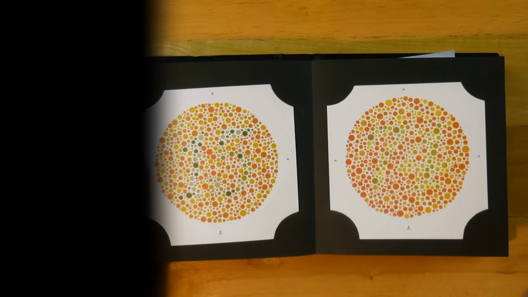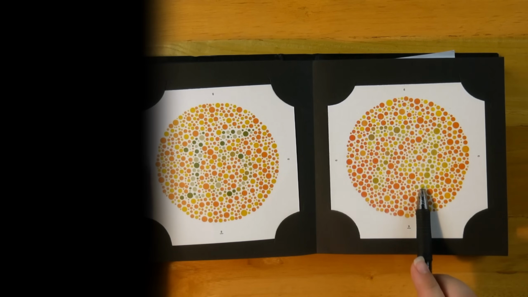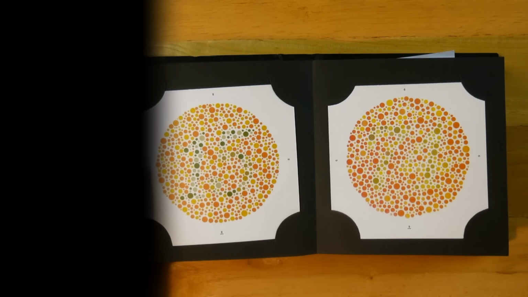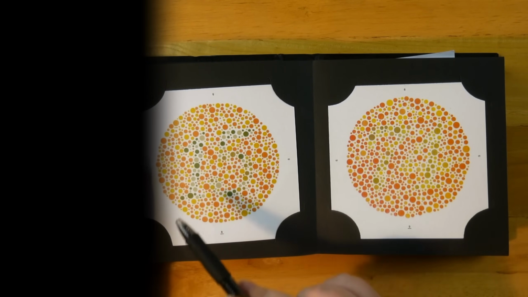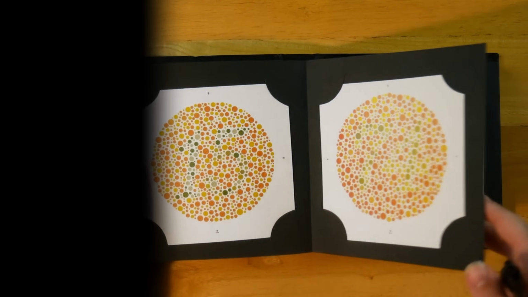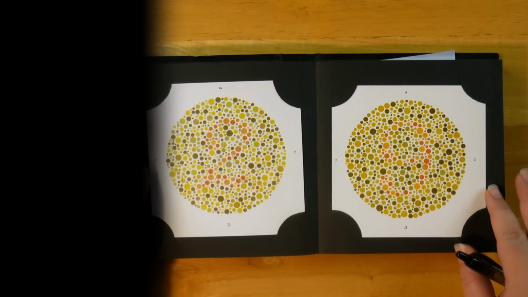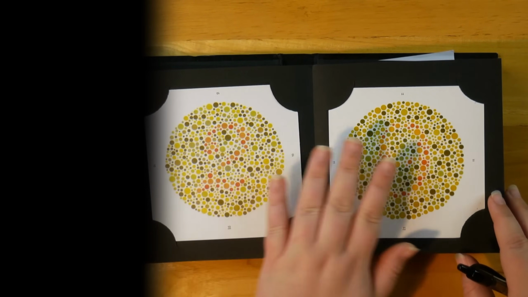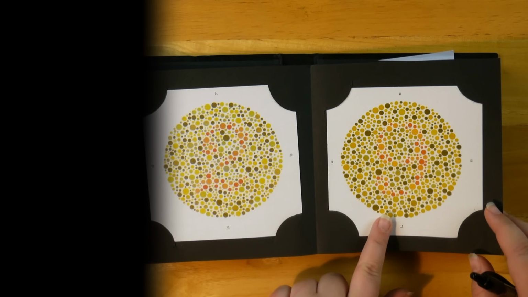Here? 15, 74. Similar colors as well? Okay, these have a little bit more of a blue tone to them, certainly. And what about right here? 2, 9. Similar colors?